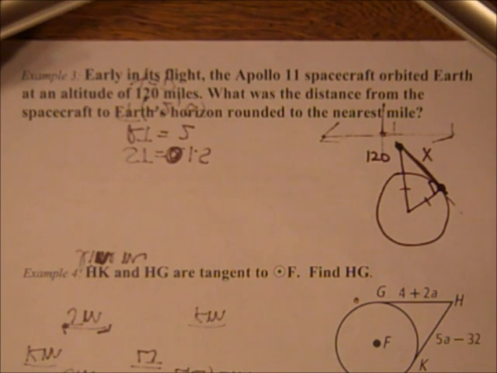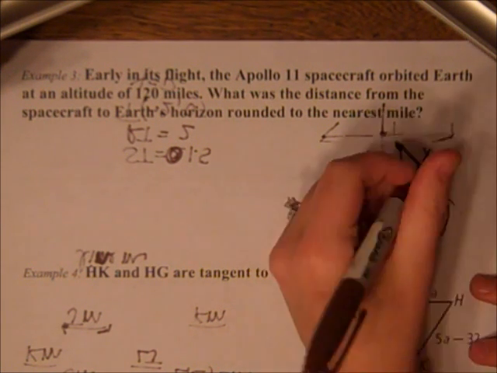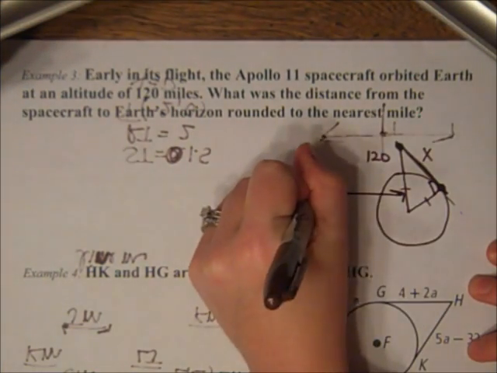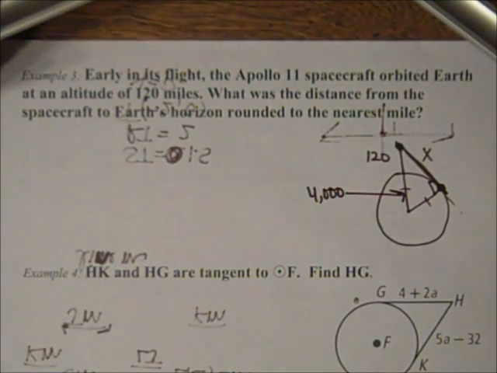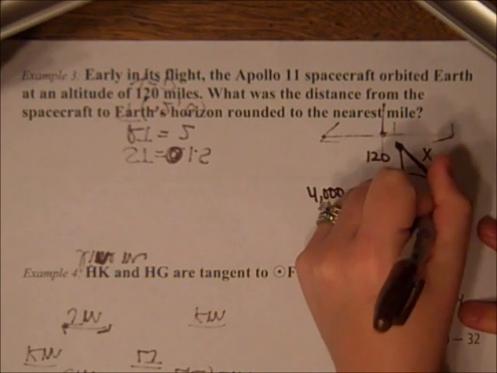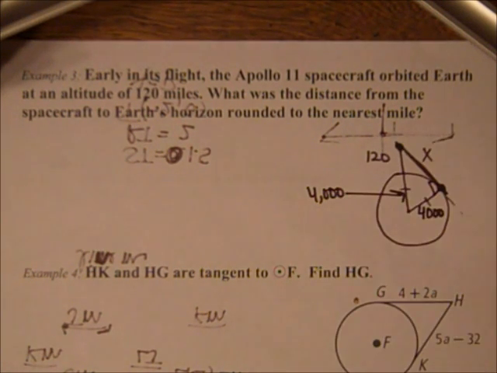Okay, and the other thing we need to know, I'm sure that y'all know and you should have committed to memory, probably not, is that the Earth's radius is 4,000 miles long. So this is 4,000 and this is 4,000.